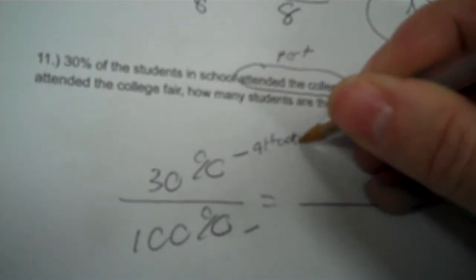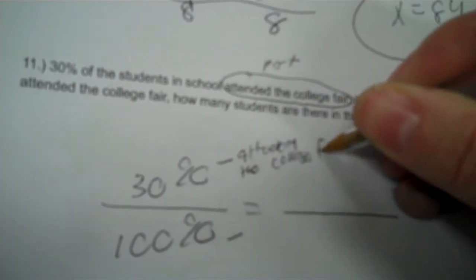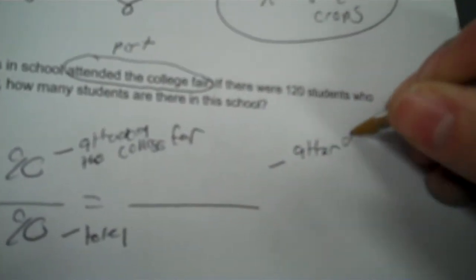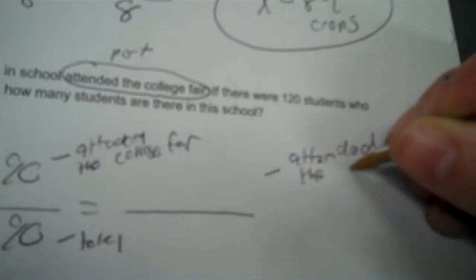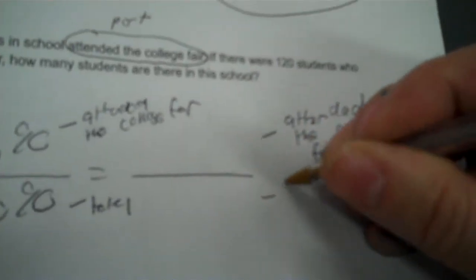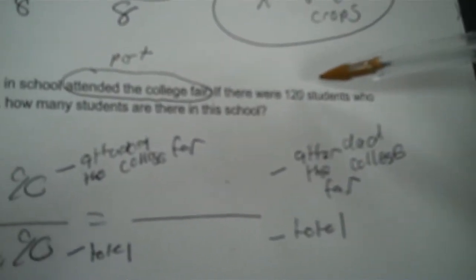Attended the college fair. And then that's my total. And then they're the same thing here. Attended the college fair and total. Okay, 120's got to go here somewhere. Did 120 students attend the college fair? Yeah, it says that they did. So I could put 120 here and then X here.